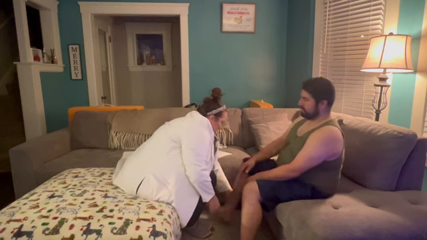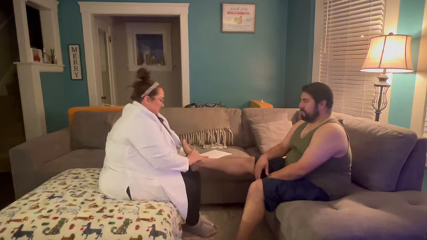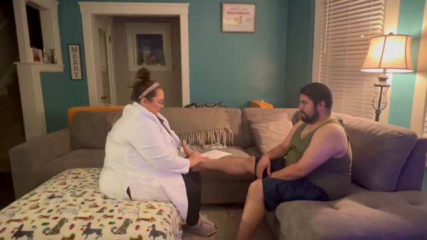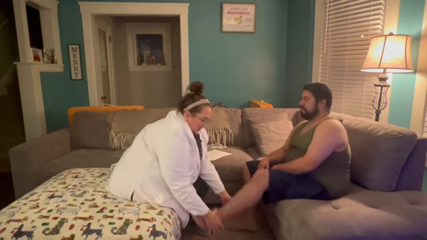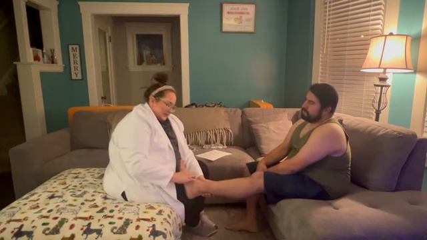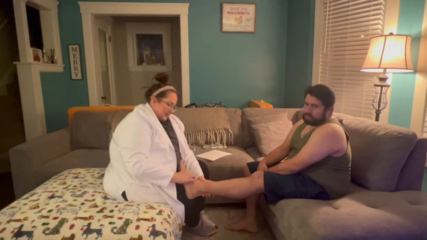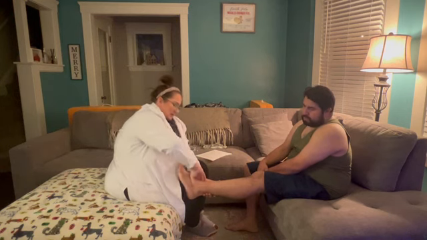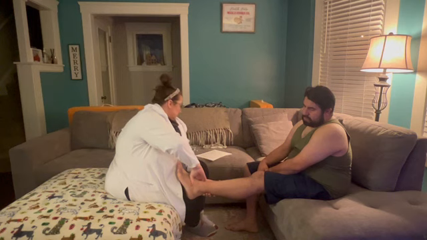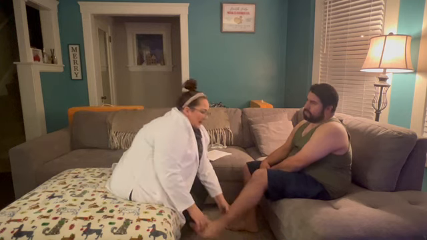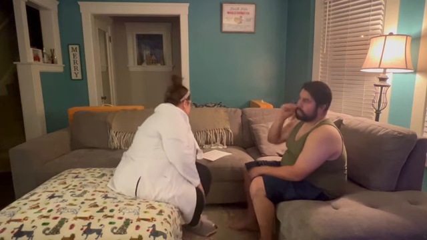So this leg. Okay, and this one. I'm getting 2+ for all of these pulses for amplitude, they're regular, his extremities are warm. Rate's about 75 for all of his pulses.